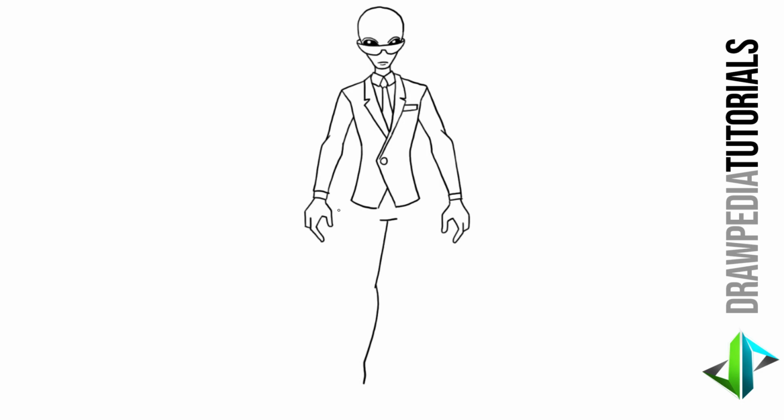Now for the outer line of his leg, below his suit on the left, curved line downwards, slightly to the right and to his knee point. Below his knee point, another curved line downwards and flare it slightly out. Turn it back inwards to the right, flare it back out above his ankle point and turn it downwards. Curved line across from the ending point on the left to the ending point on the right.